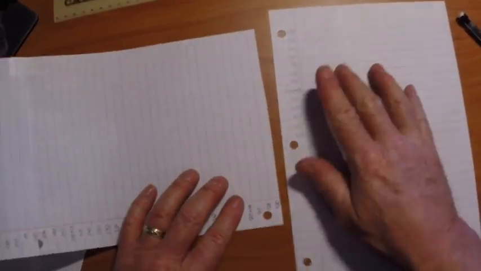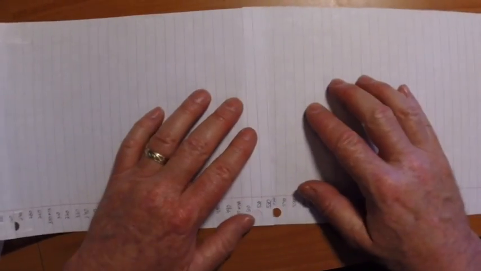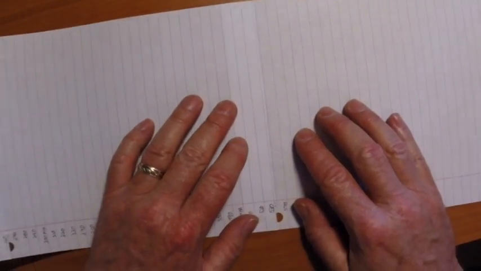And once again, if I had a piece of tape to use, I'm not going to take the time to grab more tape right now. I would tape this together, right? So I end up with this single, very long sheet of paper.